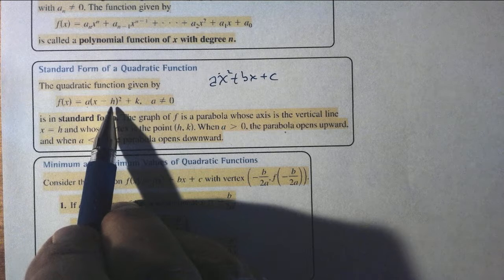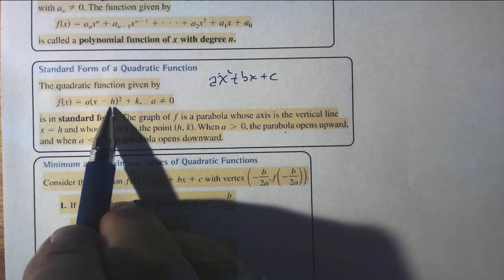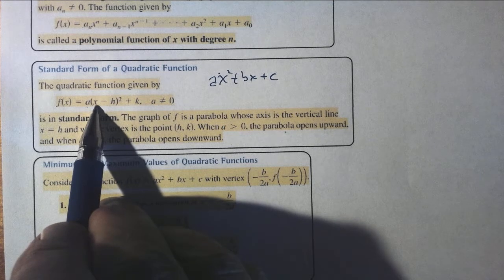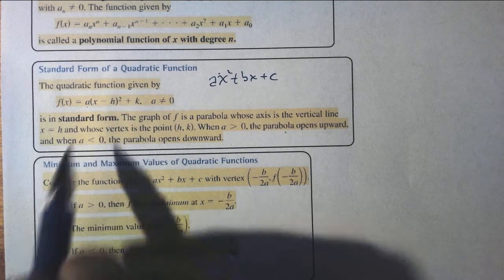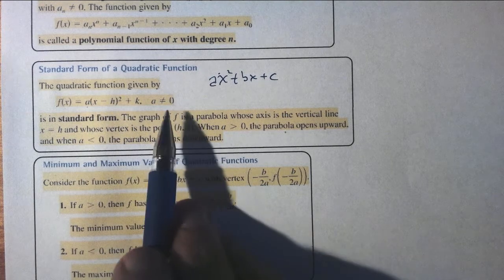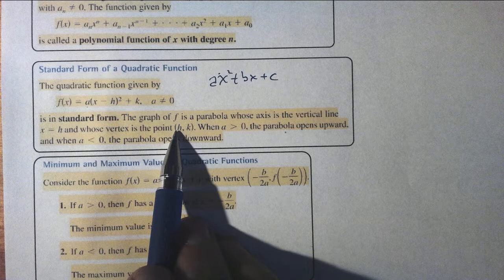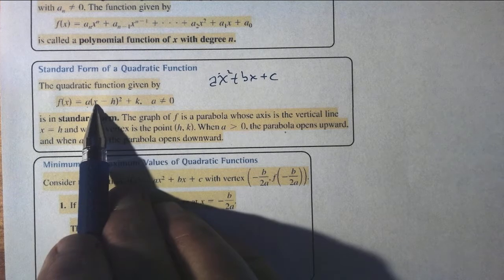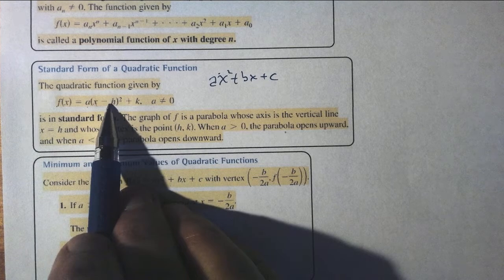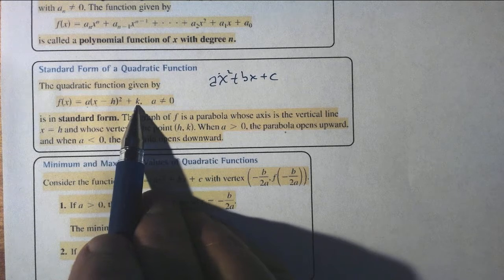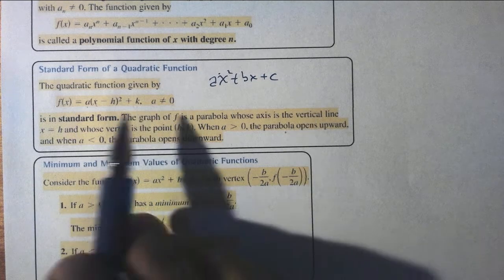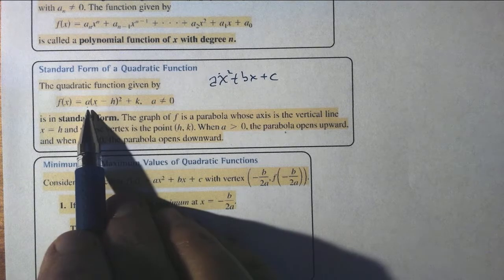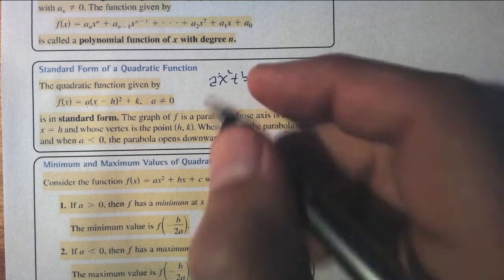Therefore, the graph is always going to get taller except when x is h, which makes h the x-coordinate of the vertex. And when x is h, I get 0 squared, 0, plus k. k is the low point of our parabola. And of course the opposite applies if a is a value less than 0.